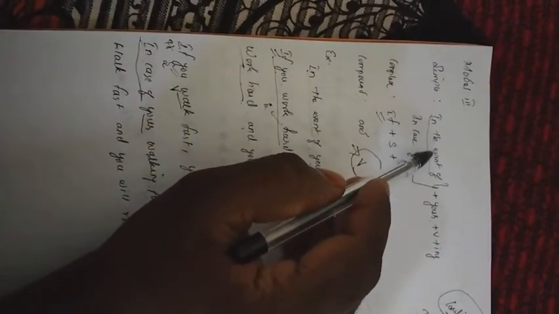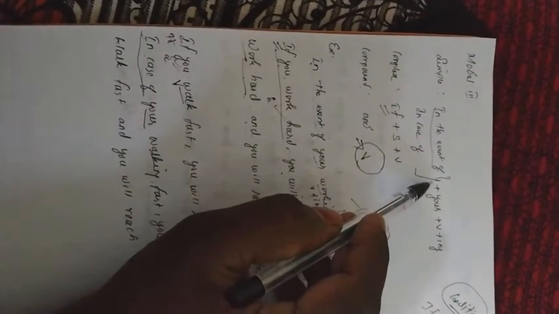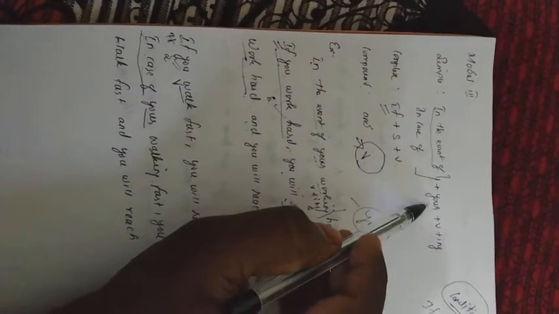What is the verb here? Walk is the verb. So walk plus ing, walking. Verb is over, so after the verb you write as it is. So in case of your walking fast, comma, you will reach the station in time. Main clause as it is will come, right?